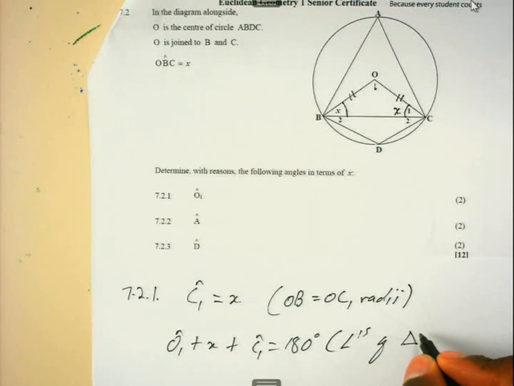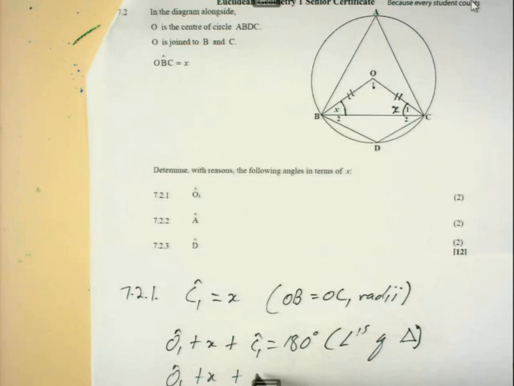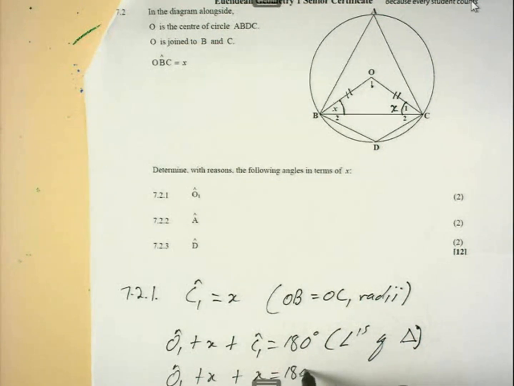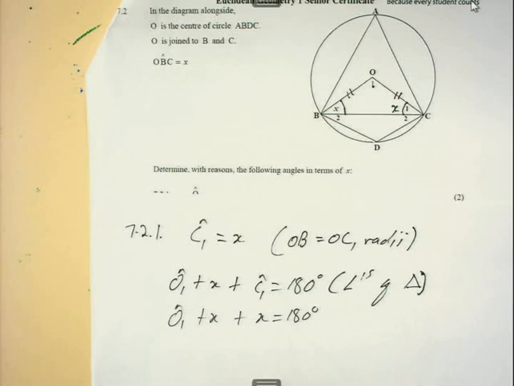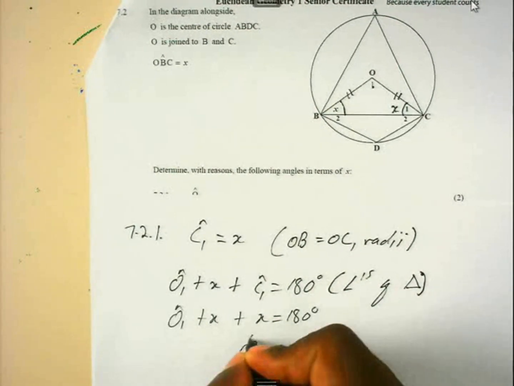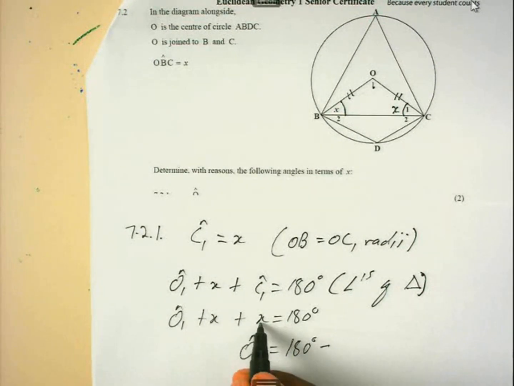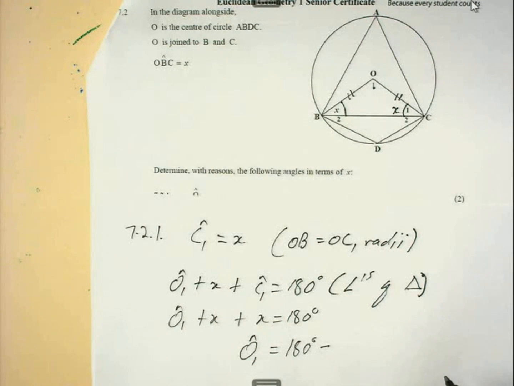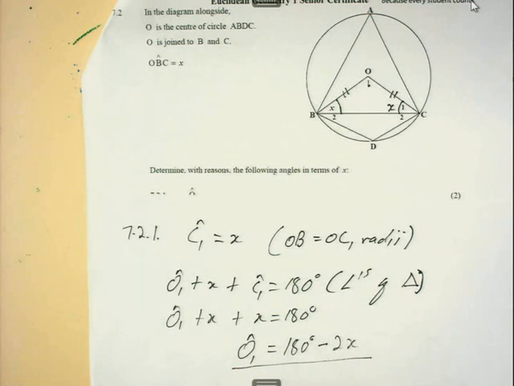Therefore, we've got O1 plus X plus C1, which is also X, equals 180 degrees. We make O1 the subject of the formula. Angle O1 will then be equal to 180 degrees minus X plus X gives 2X, transposed to the right, it goes minus 2X. Then that will be the size of angle O1.